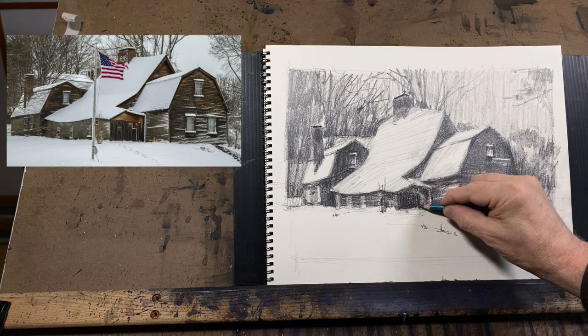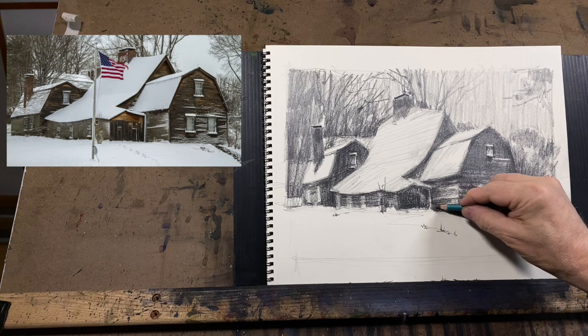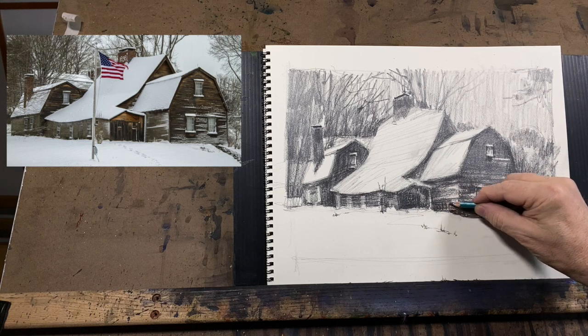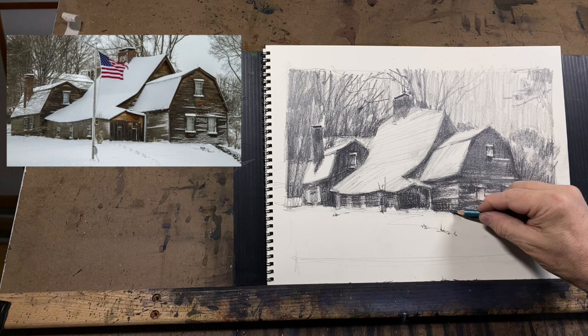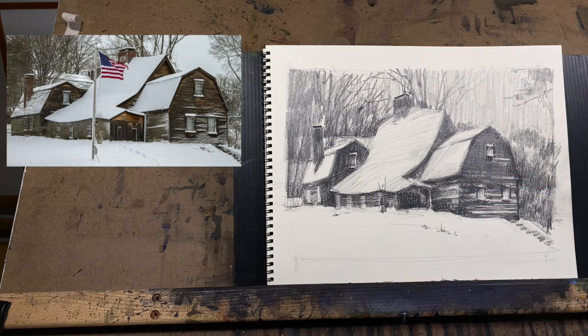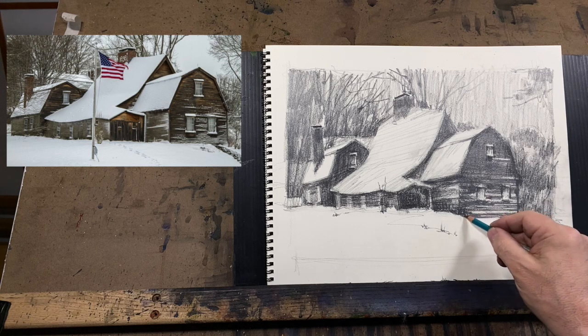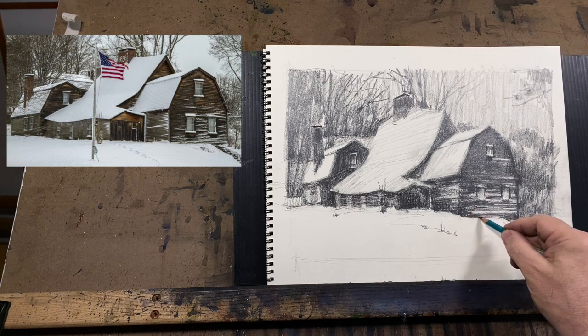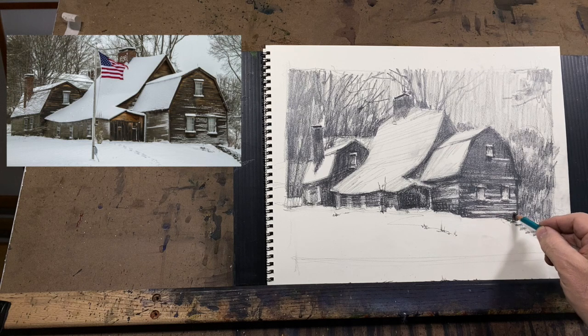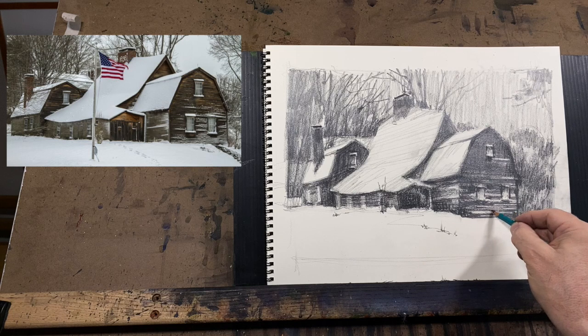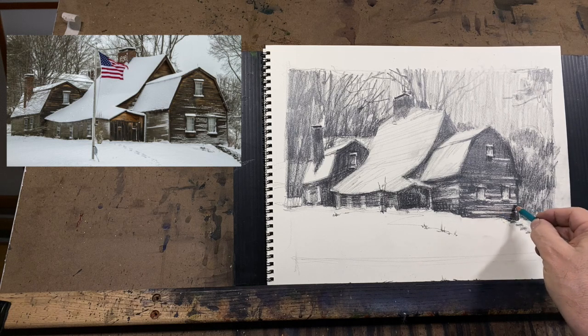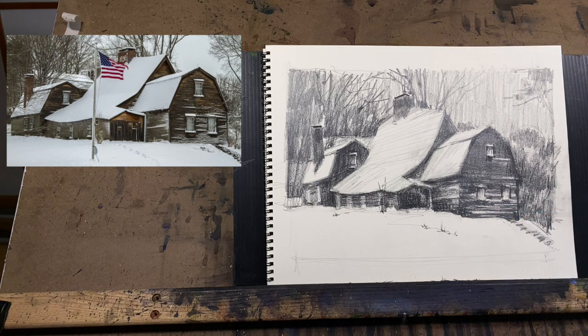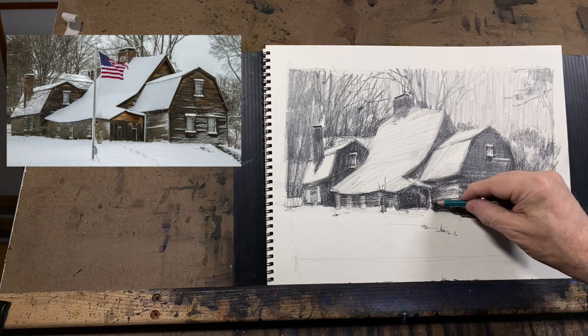Just adding some details and trying to get the contrast to really make this front part feel solid. Basically there.